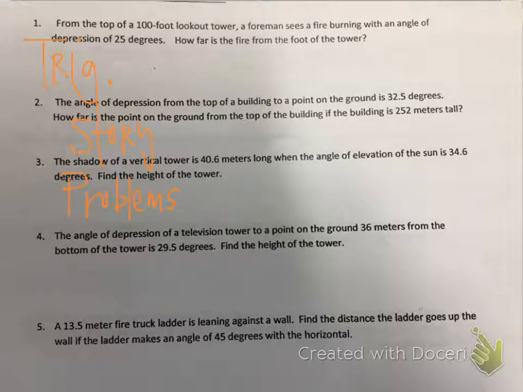This video is about right triangle trigonometry story problems. These are some that we're going to do. We're just going to start with number 1. I'm going to read it and then draw a picture. Okay. So we'll try number 1.